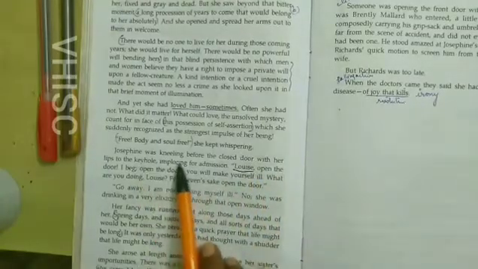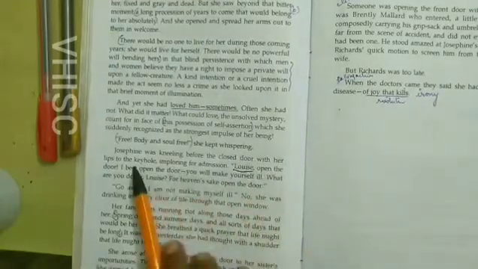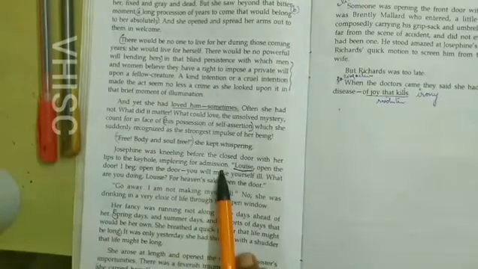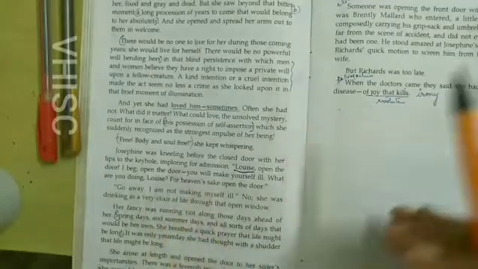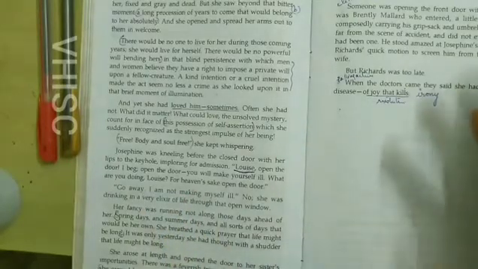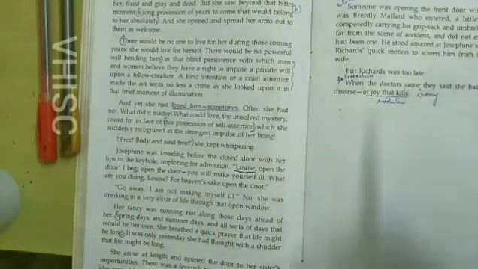Josephine was kneeling before the closed door with her lips to the keyhole, imploring her admission. Louis, open the door, I beg, open the door. You will make yourself ill. What are you doing, Louis? For heaven's sake, open the door.